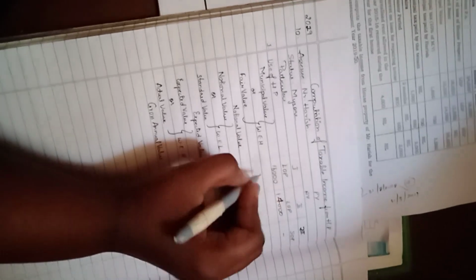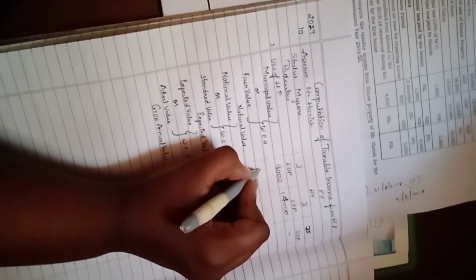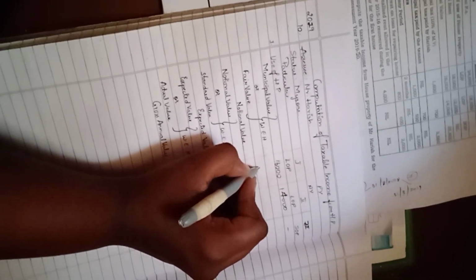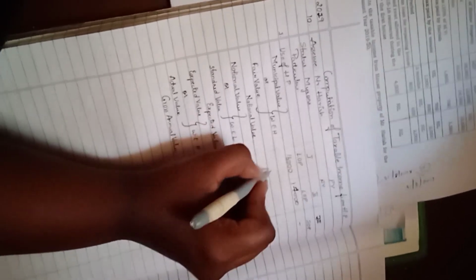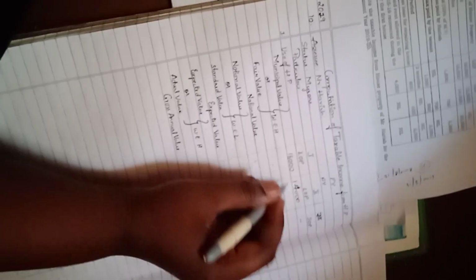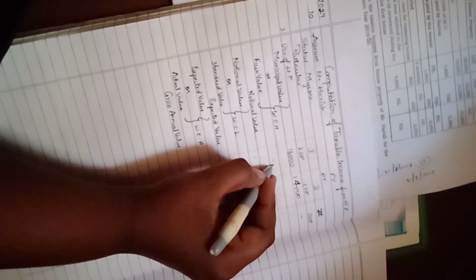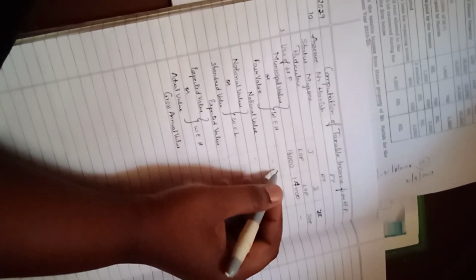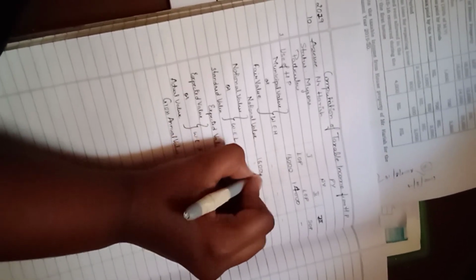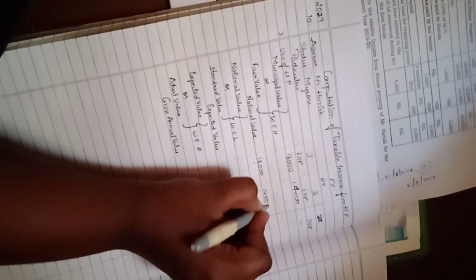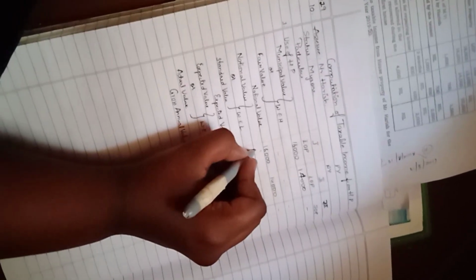Then fair value. Fair value they have not given in this sum, so we are going to just write nil. If there is some value here, we have to check which is the higher value and write it down. Here it is 16,000, 14,000, again nil. We'll take this down again.